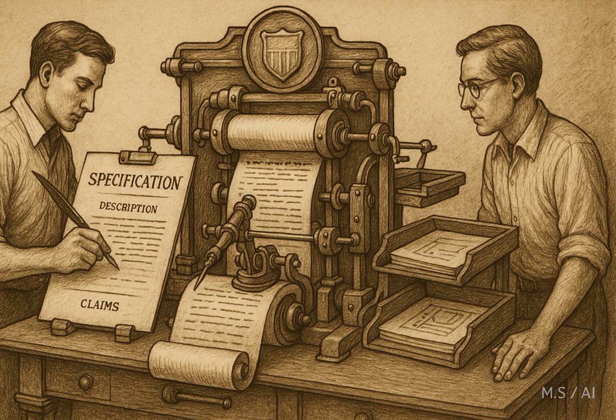So MPEP 608 is all about laying that strong foundation, providing that detailed, understandable blueprint of the invention, following both the big legal principles and the practical rules of the road. It truly is. It sets the standard for the core technical document that the entire patent process revolves around.